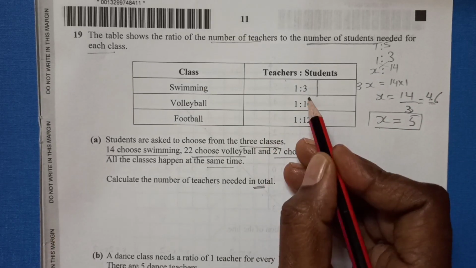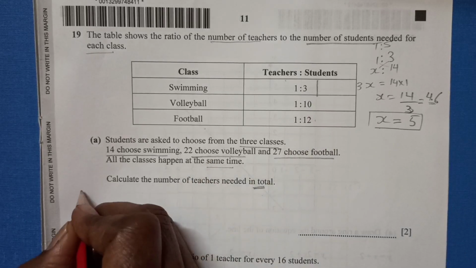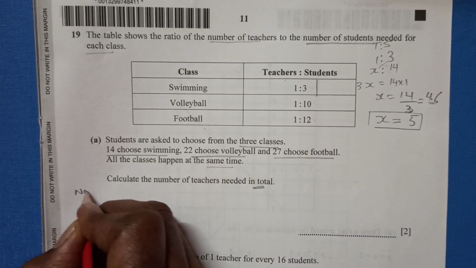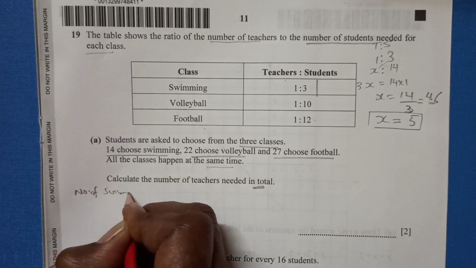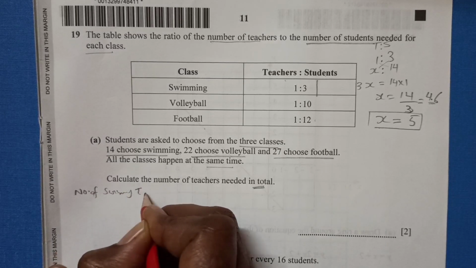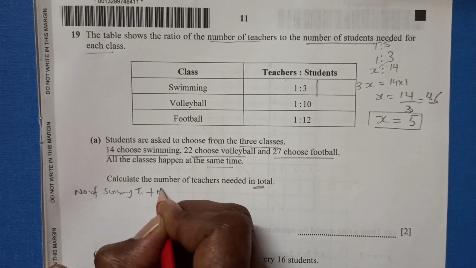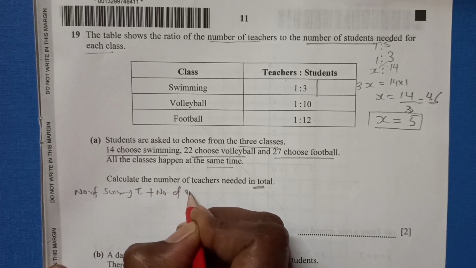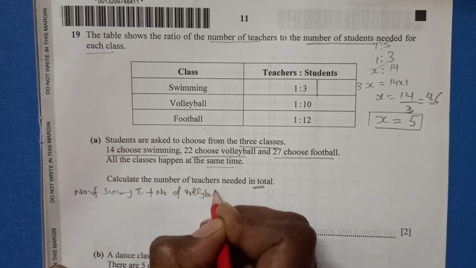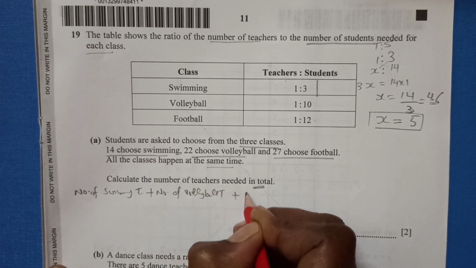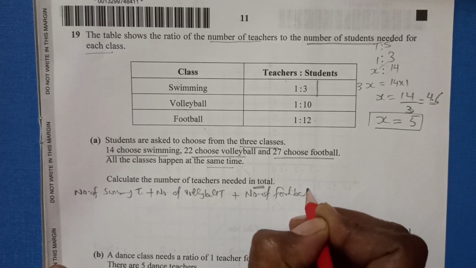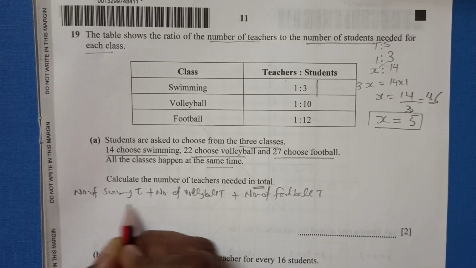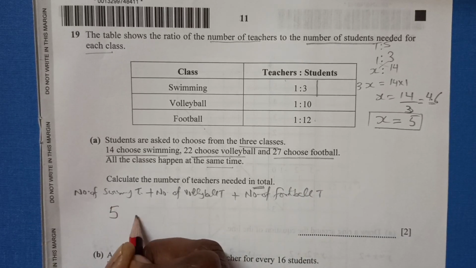So that means the number of teachers needed, we'll say here, is the number of swimming teachers plus the number of volleyball teachers plus the number of football teachers. Okay, so the number of swimming teachers we got here, it is 5.